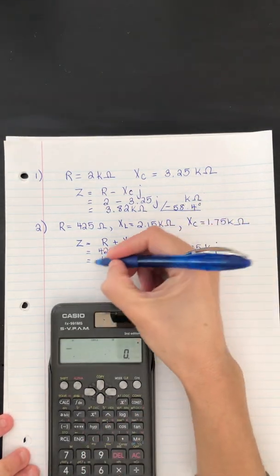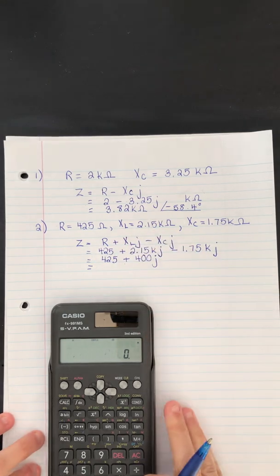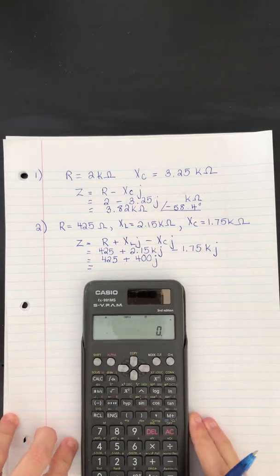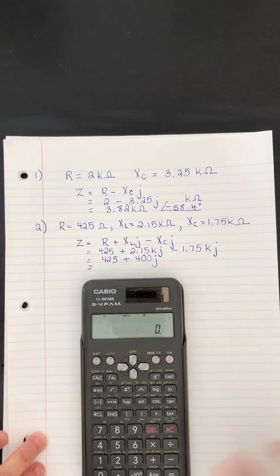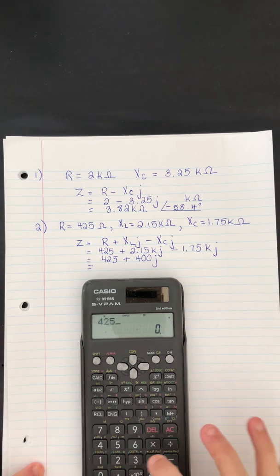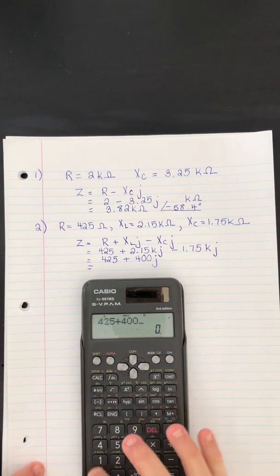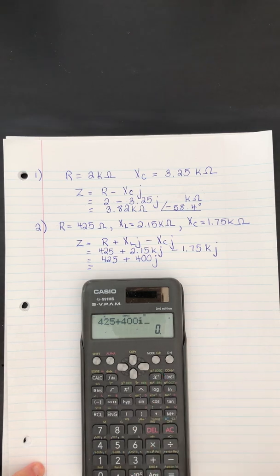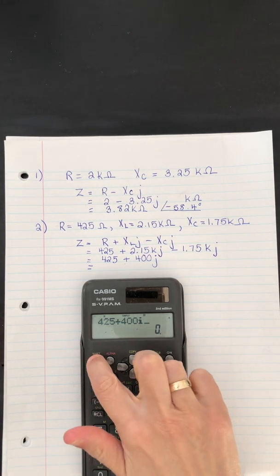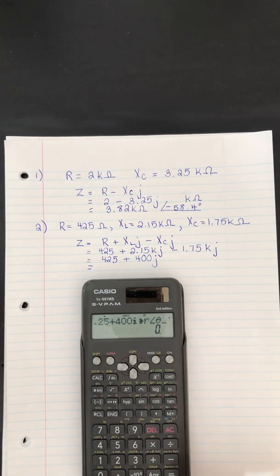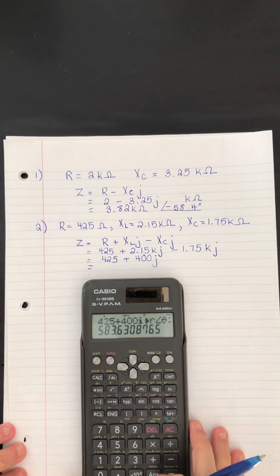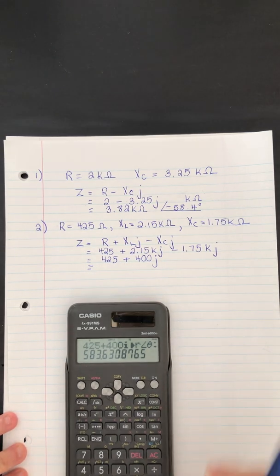And now if we want to write out the equivalent in polar form, we type it in. So 425 plus 400 I, so type it in, and then shift plus equals. This number we would round to 3 significant digits, so 584.